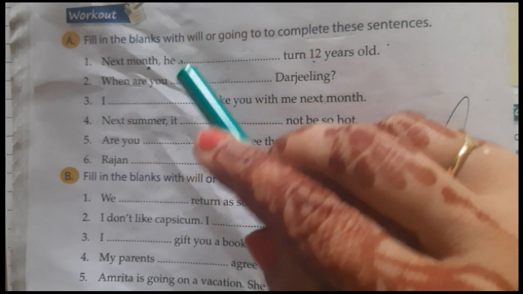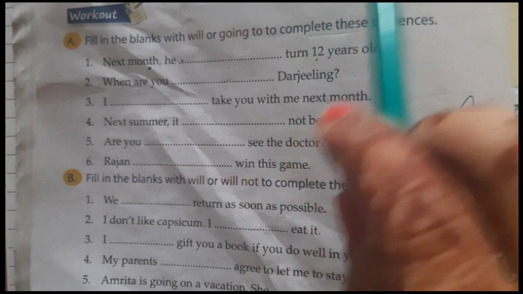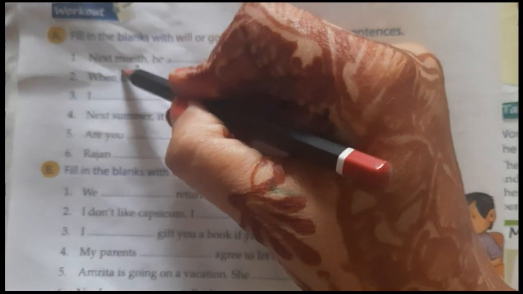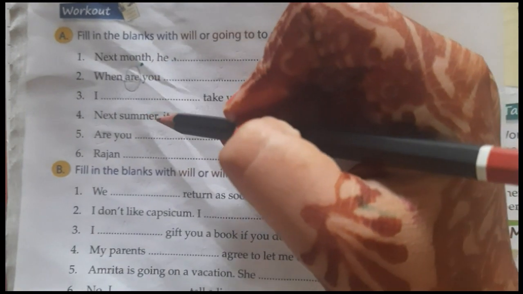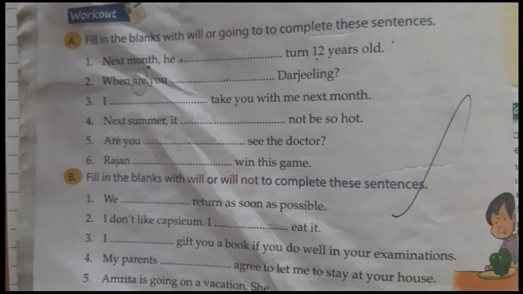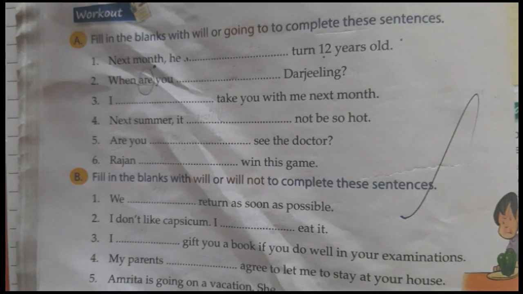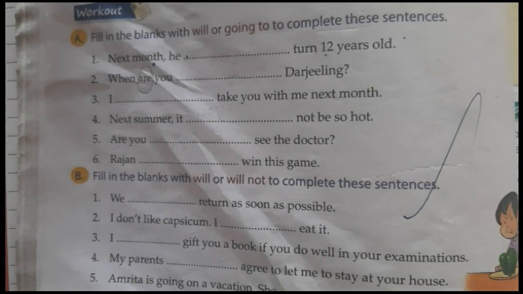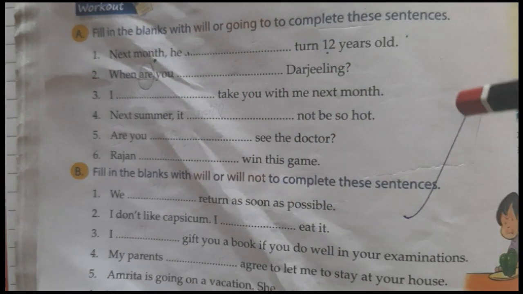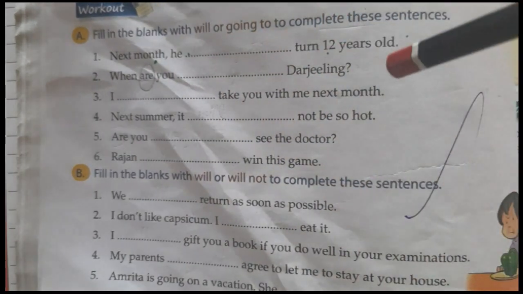Okay. Now let us see number 2. When are you dash Darjeeling? Now here you should just see that "are" is already given to us as a helping verb. So we cannot use will, because there cannot be two helping verbs, right? So what will it be? When are you going to Darjeeling? This is a grammatical thing which you should know: we are already given the helping verb here, so we cannot use will. So it will be, when are you going to Darjeeling?